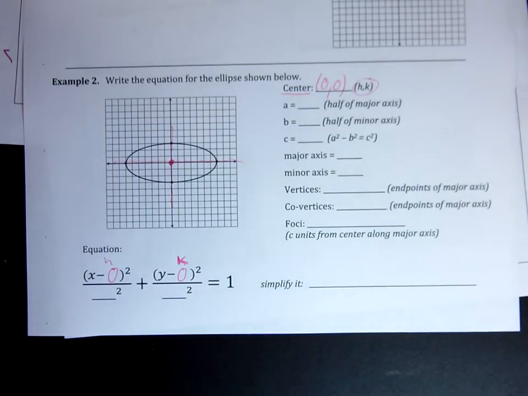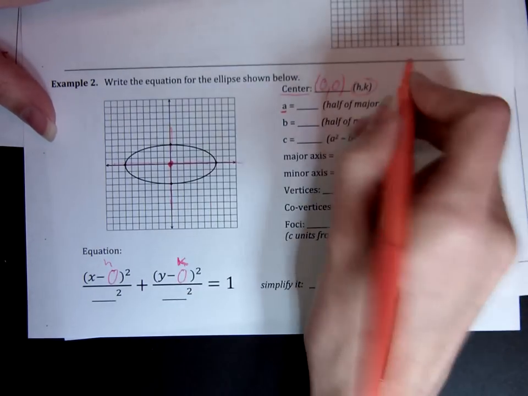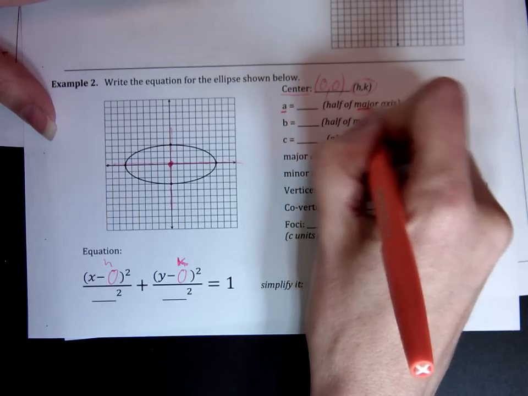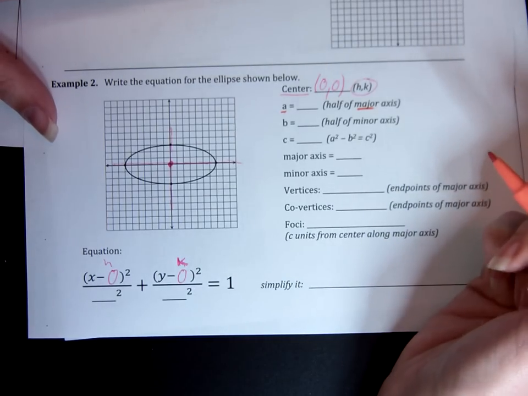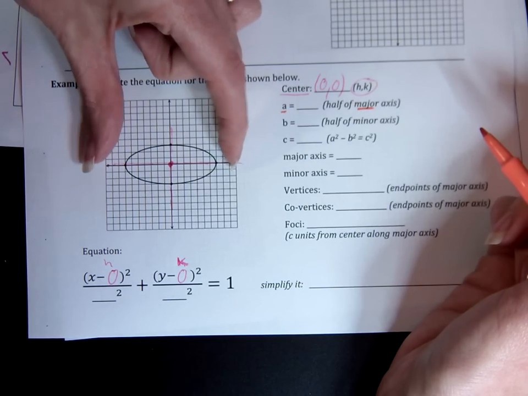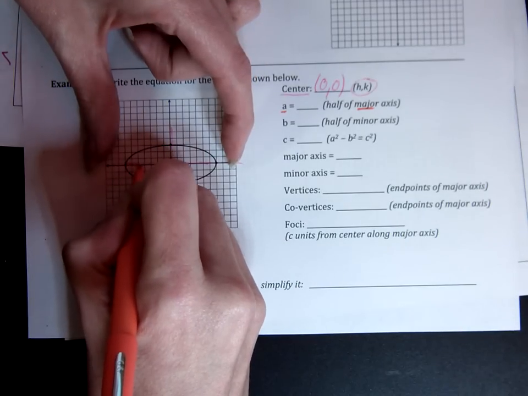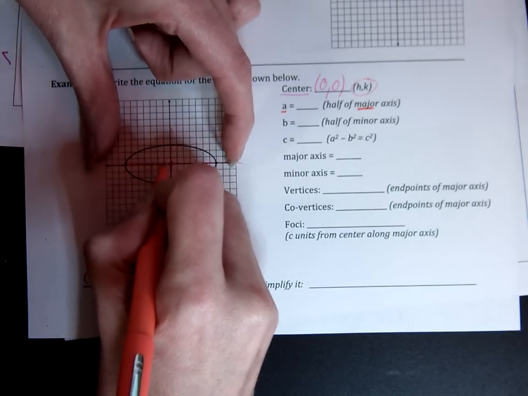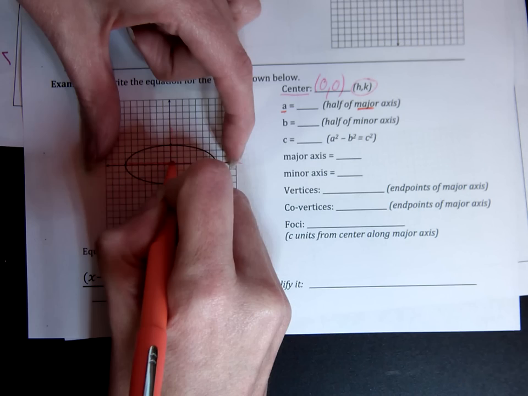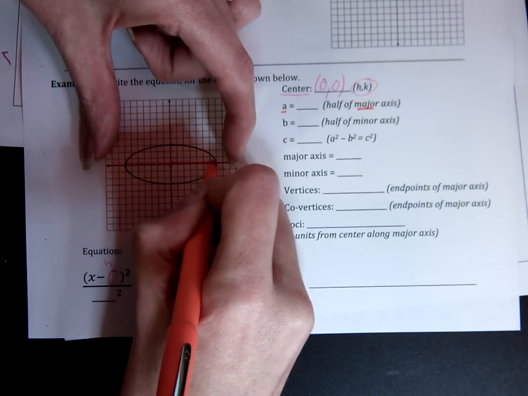Okay. Once we've got that information, we're going to move down. The next thing in our list is our A value, which is half of our major axis. Remember, major is the long one. Since it's a horizontally oriented ellipse, I'm going to look from side to side. If I count all the way across, 1, 2, 3, 4, 5, 6, 7, 8, 9, 10, 11, 12, 13, 14.